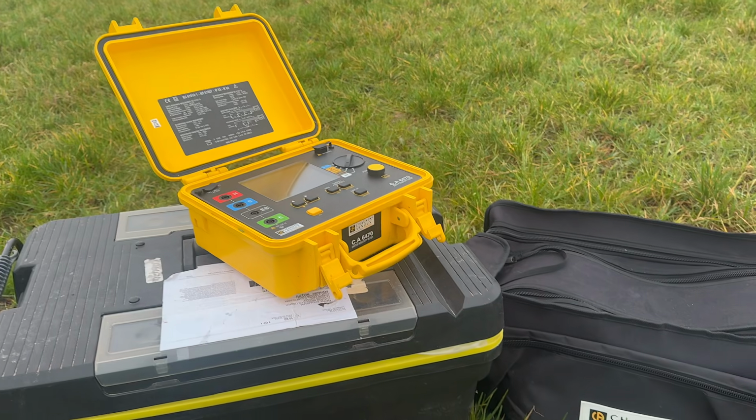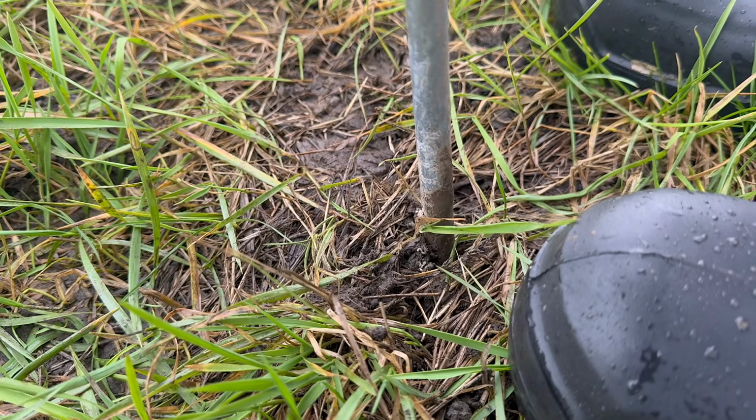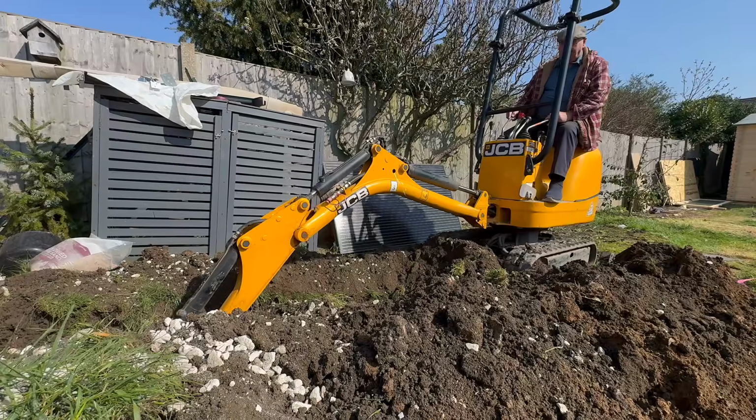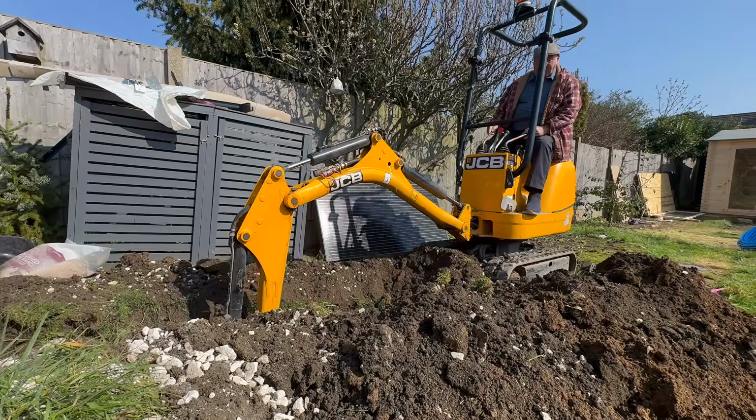Resistivity is a measure of how strongly the soil resists the flow of electric current. Low resistivity means the current spreads easily. High resistivity means the current struggles. And the resistance does not come from one thing, it comes from the structure of the ground itself. If we break the ground into layers, you'll start to see why.